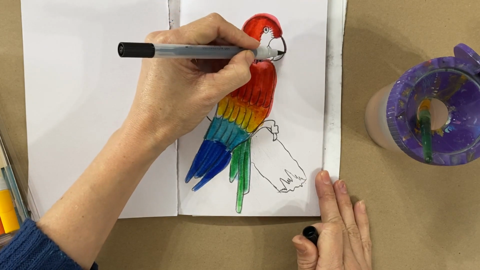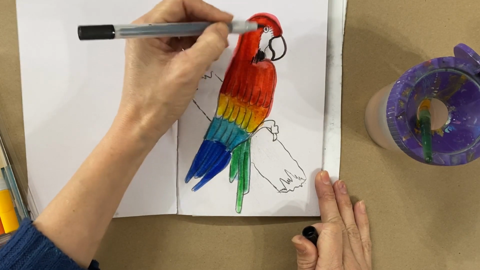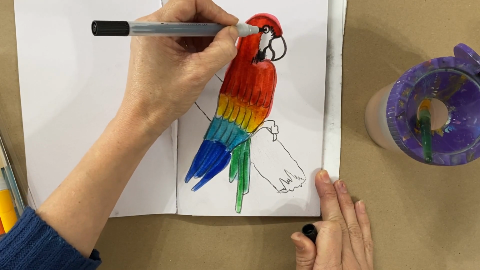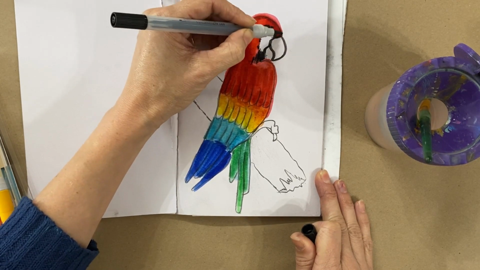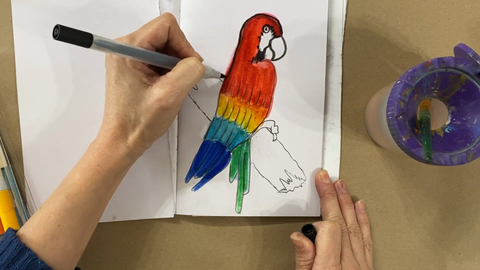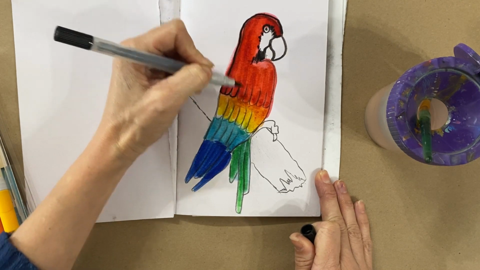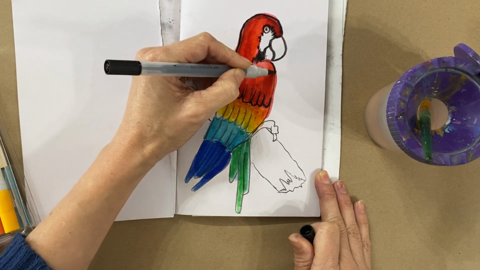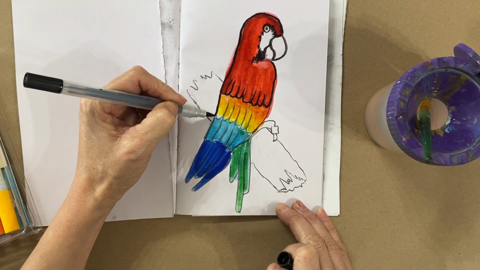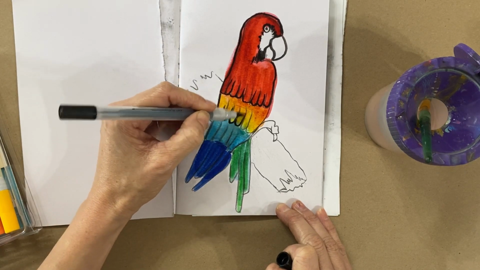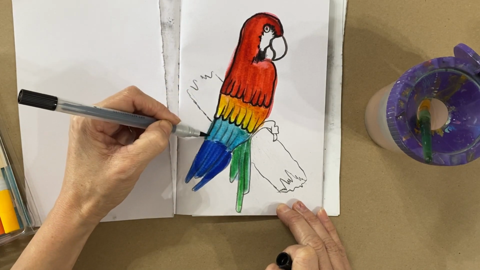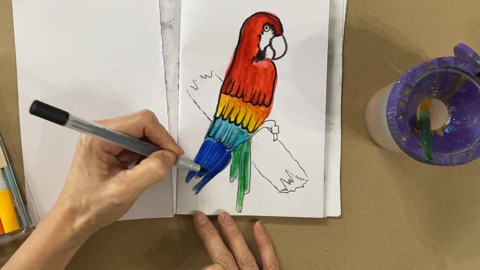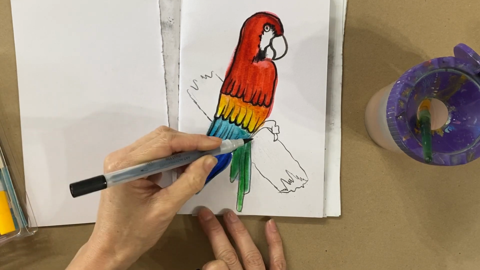Oh, and actually since I've got this, I can outline my bird now with my marker. I'm using the thin side. And since it's a little bit wet, the marker is also kind of bleeding a little bit, and I like that. It gives it a nice vibrant look. Cool. Wow, looks awesome. Okay, going down here. Good.